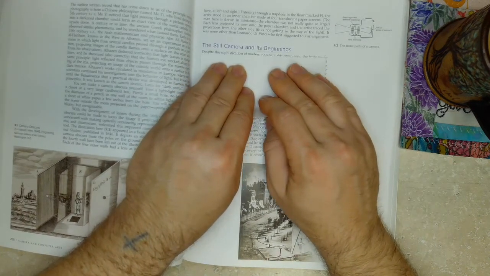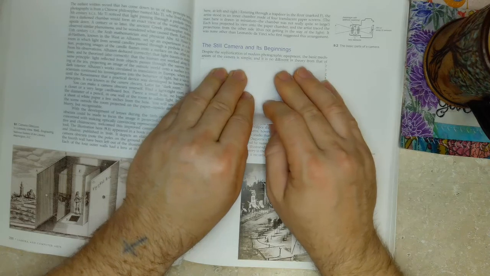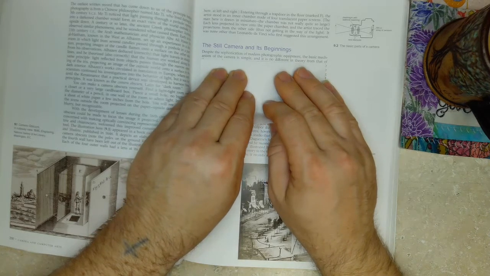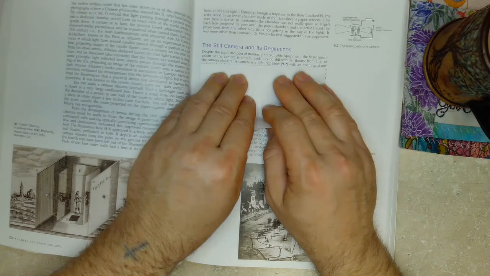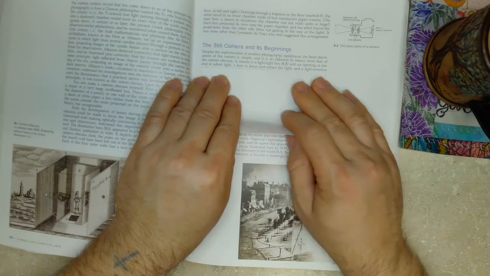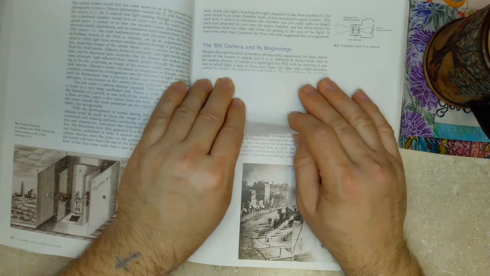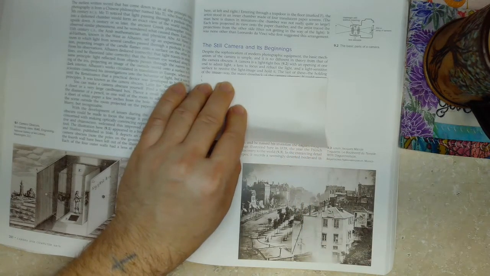The still camera and its beginnings. Despite the sophistication of modern photographic equipment, the basic mechanism of the camera is simple, and it is no different in theory from that of the camera obscura. A camera is a light-tight box with an opening at one end to admit light, a lens to focus and refract the light, and a light-sensitive surface to receive the light image and hold it.